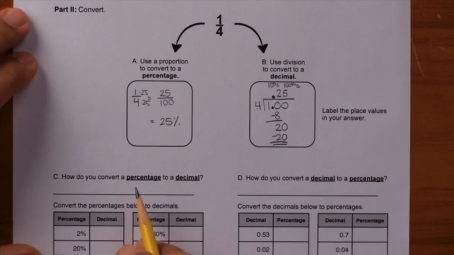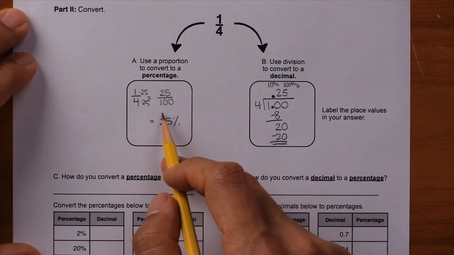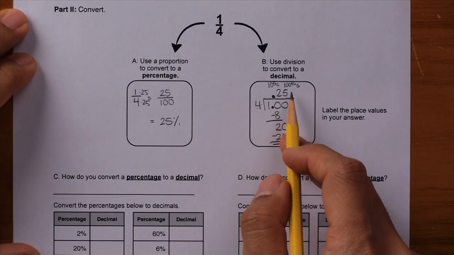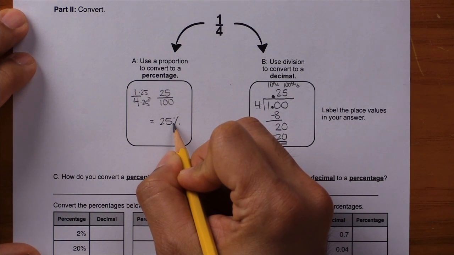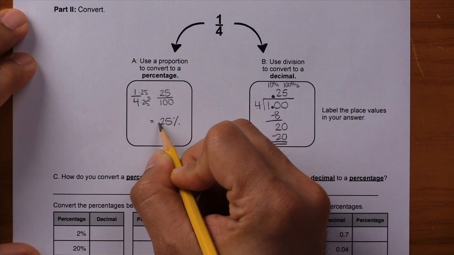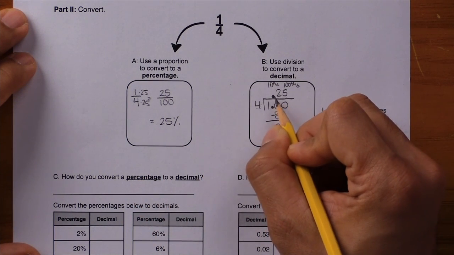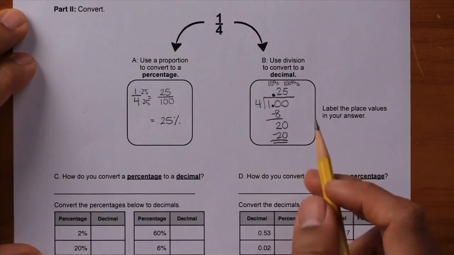Let's move on to letter C. Here it asks, how do you convert a percentage to a decimal? So if you start with 25%, how do you convert it into 25 hundredths? And the way you do that is there's a decimal point right here, even though it's not written, and we move the decimal point 2 places to the left. So the answer here would be 0.25, or 25 hundredths.